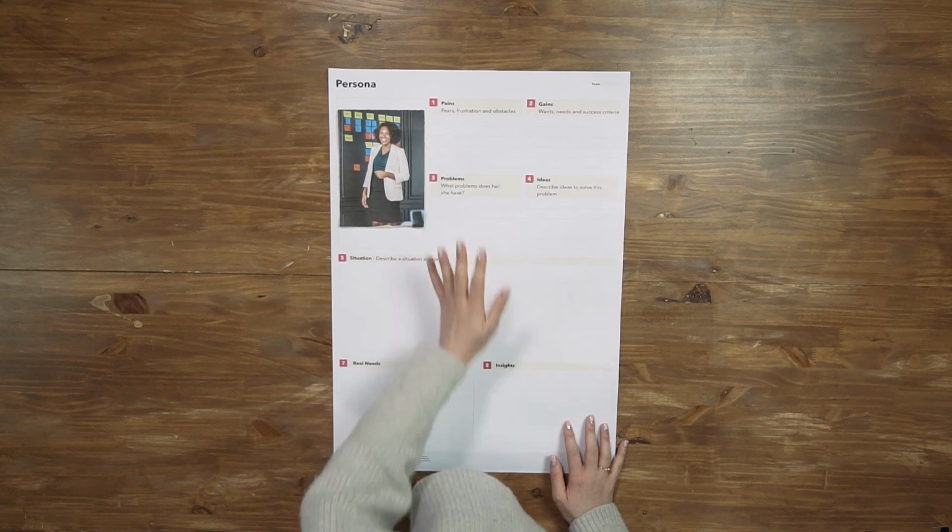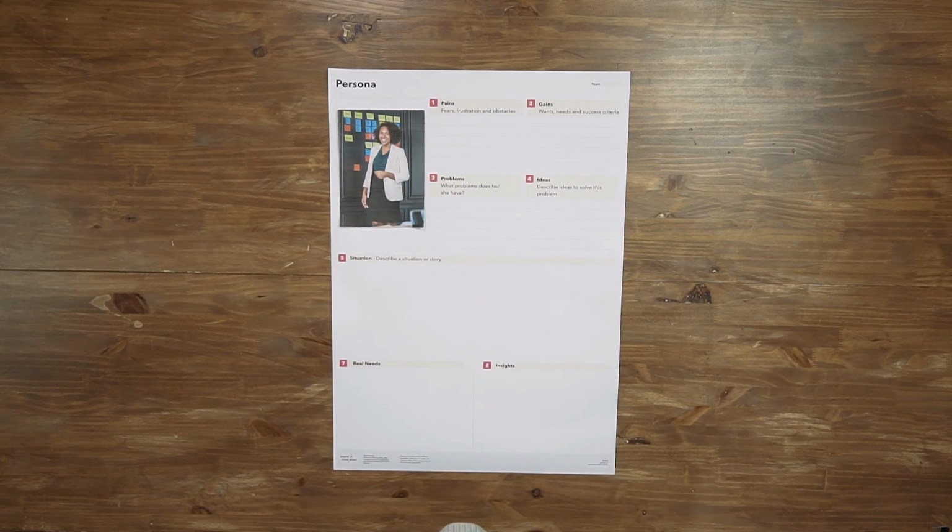The first part is, after you have done your problem exploration, what were some of the pains that you managed to identify throughout the different interviews? Pains are the emotional state, so it's like fears, frustrations, or obstacles that they have met. Sometimes the customer is able to express their pains to us, but more often than not it's something that we would derive based on the stories that they have told us.